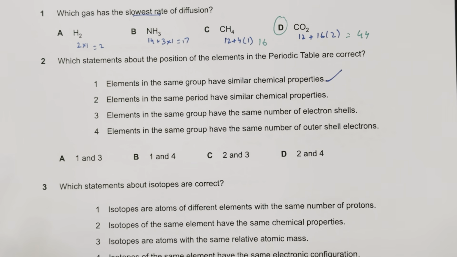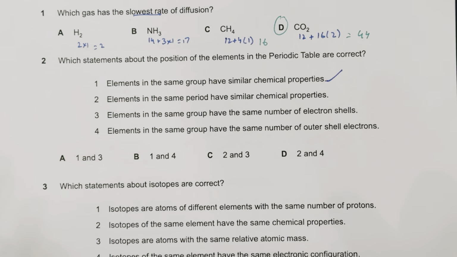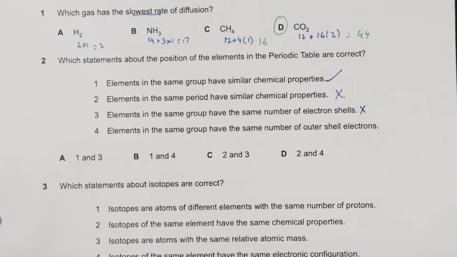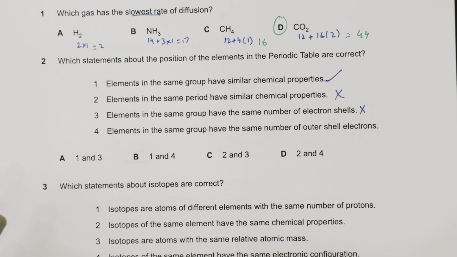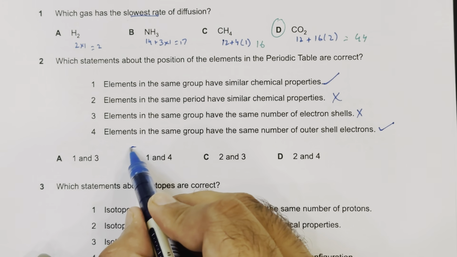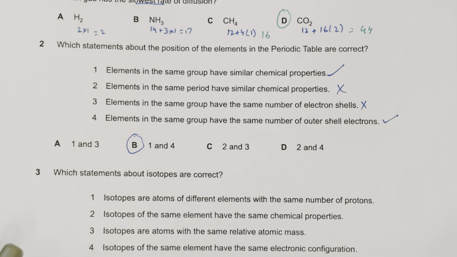Second option, elements in the same period have same, no. Elements in the same group have the same number of electrons in the shell, no. Elements in the same group have the same number of outer shell electrons. Yes, that's why they have similar chemical properties. So options 1 and 4 are correct. That's why B is the right option.